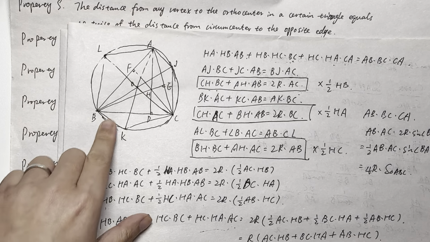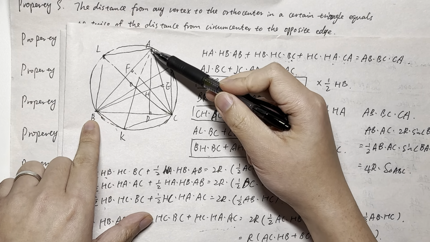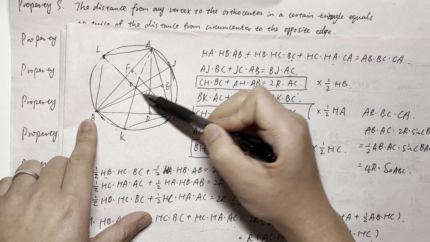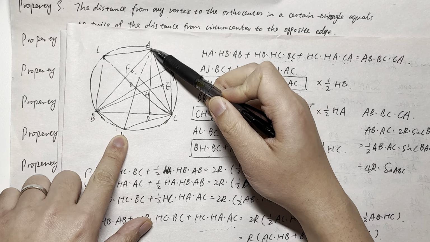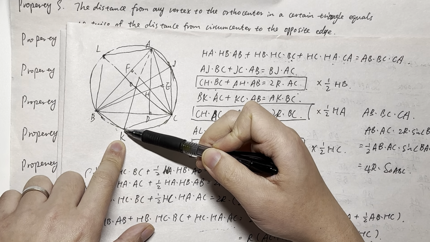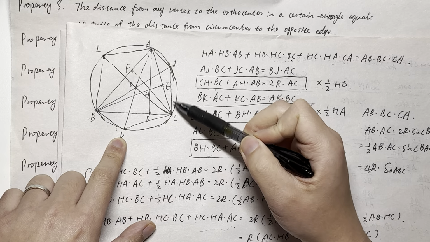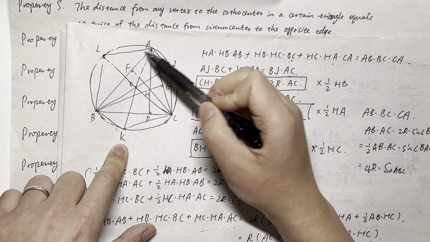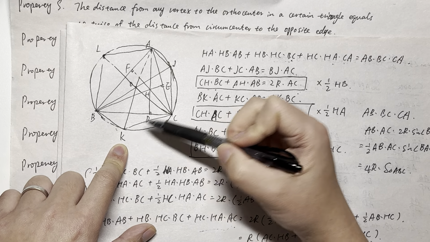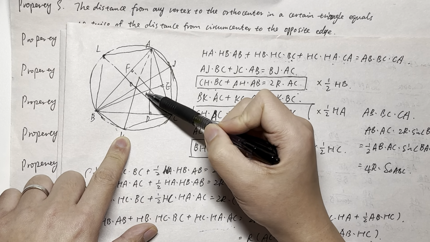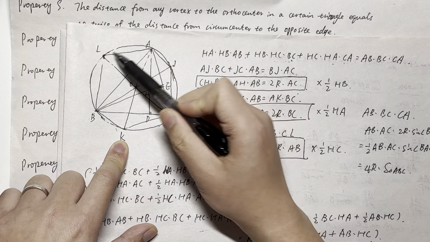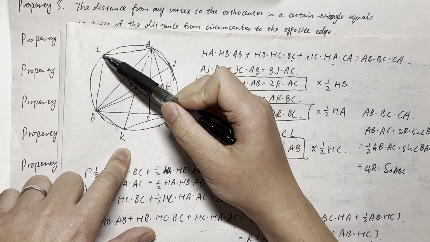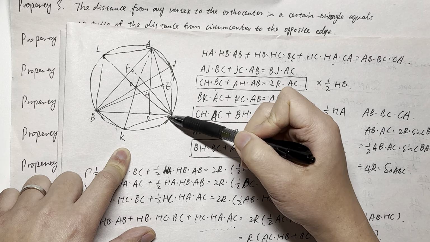So let's see. AC times HB. Because HB equals KC, and we know that AK is a diameter, so angle ACK is 90 degrees. Actually, because AL is parallel to BH and parallel to KC, and also AL equals BH equals KC, we know that ACKL is a rectangle because this is also 90 degrees.